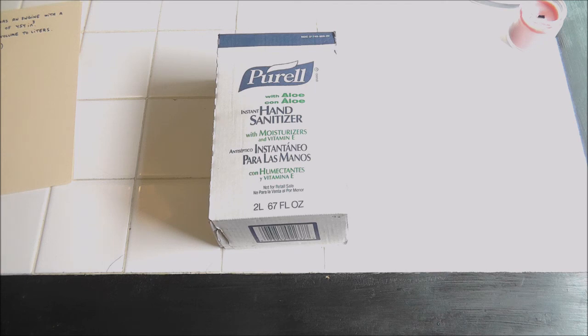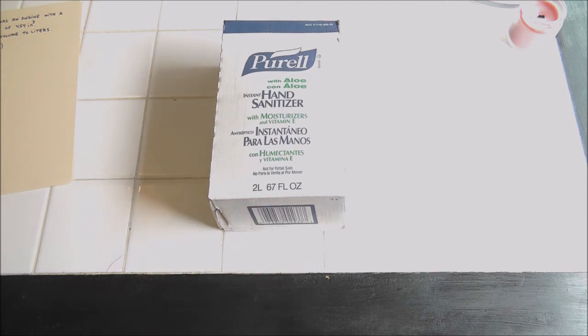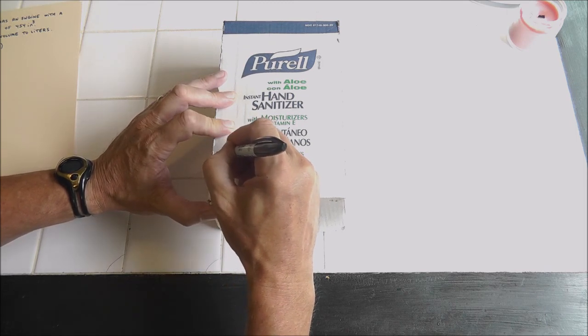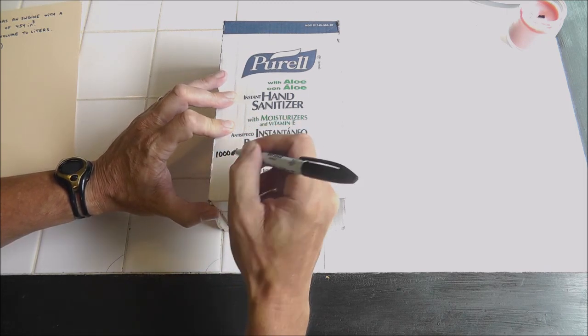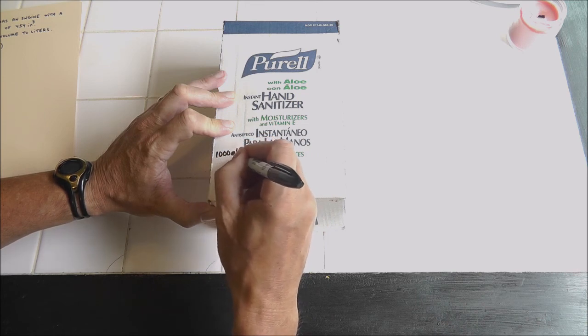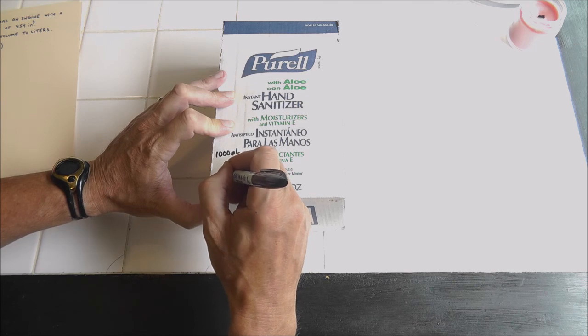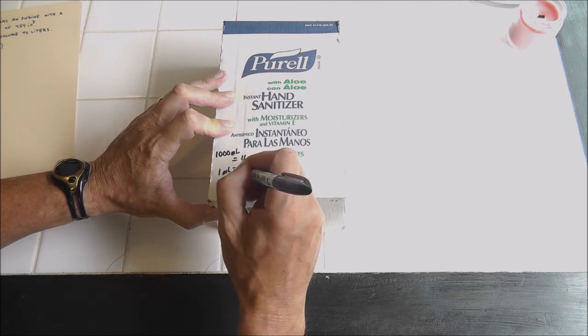But it says here 2 liters. So, is that true? I don't know. We're scientists. We're skeptical. I know that 1,000 milliliters is 1 liter, and a milliliter is the same thing as a centimeter cubed.